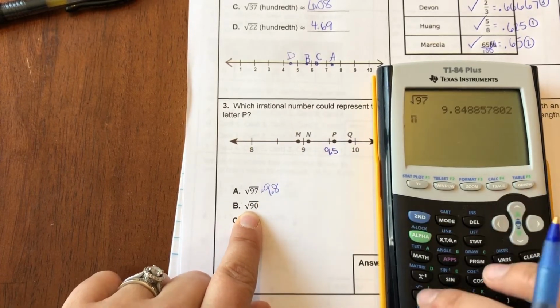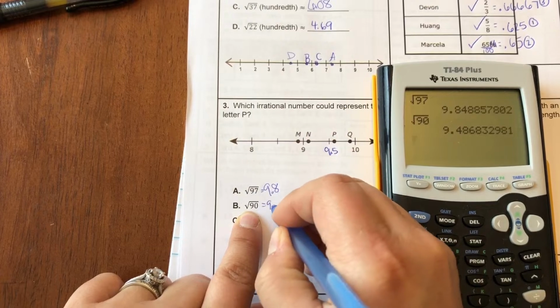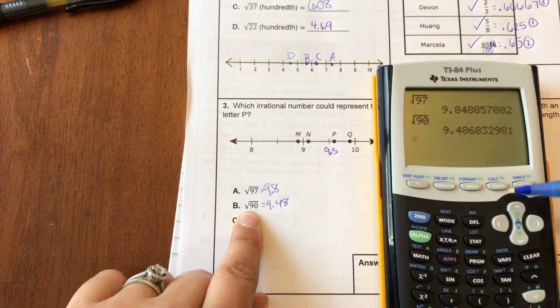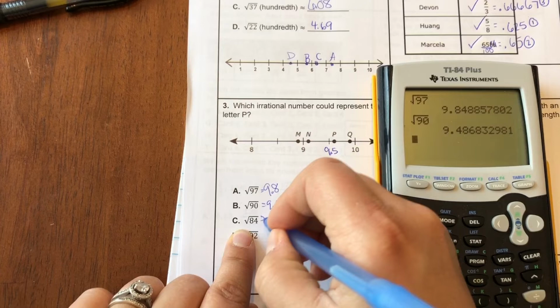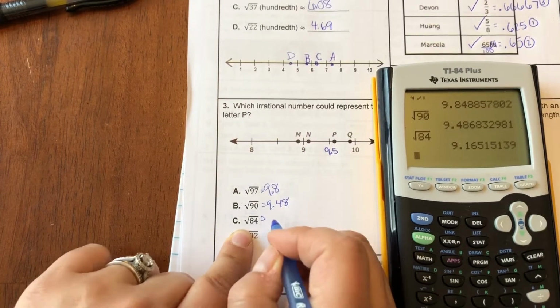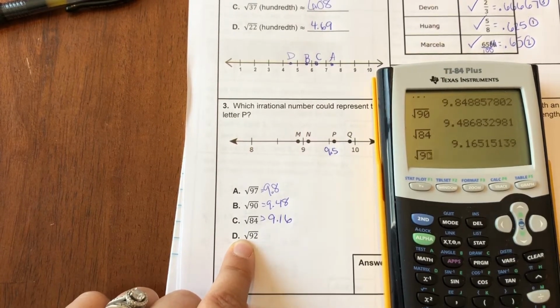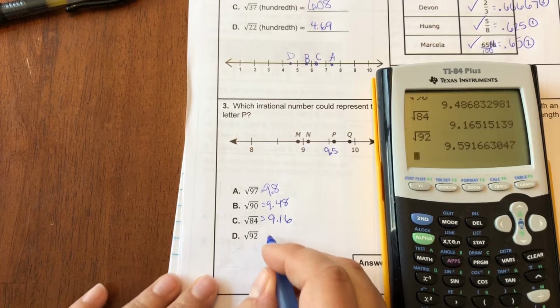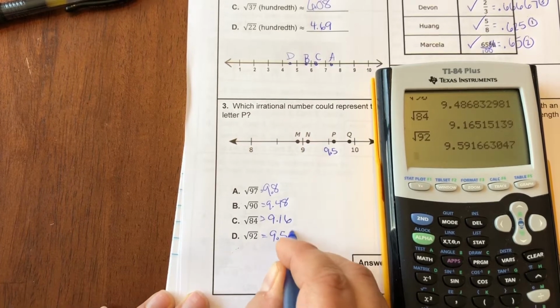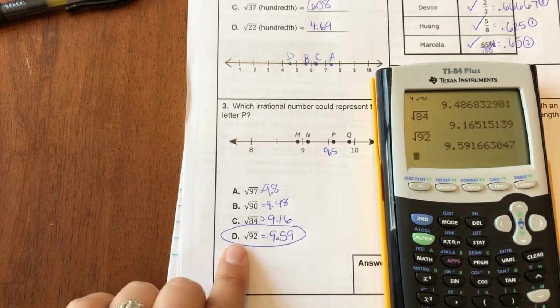Next one is square root of 90. That's 9.48. That's a little too small, it looks like. Square root of 84. That's 9.16. It's definitely too small. And then square root of 92 is 9.59. So that would be just past the halfway mark. So the correct answer would be letter D.